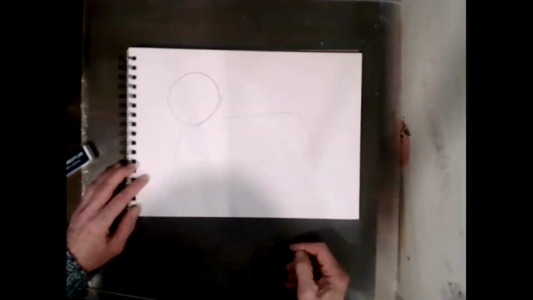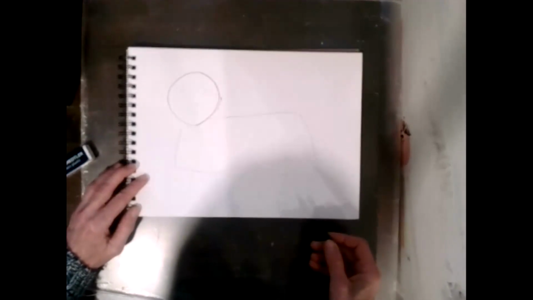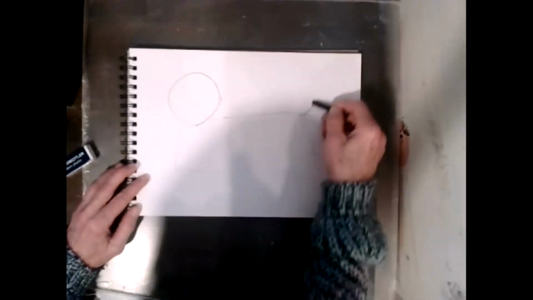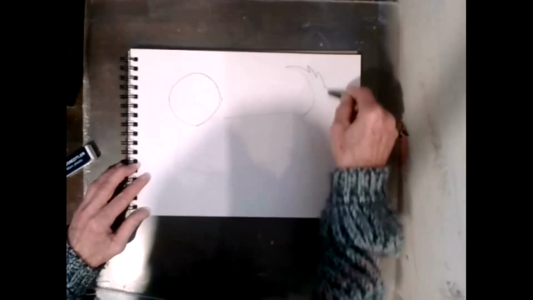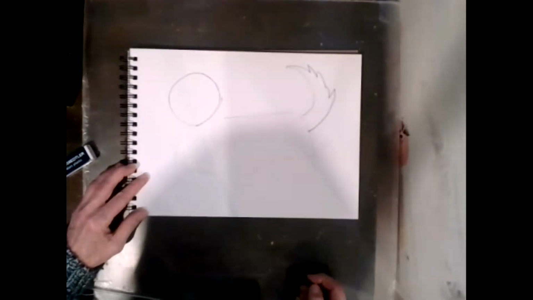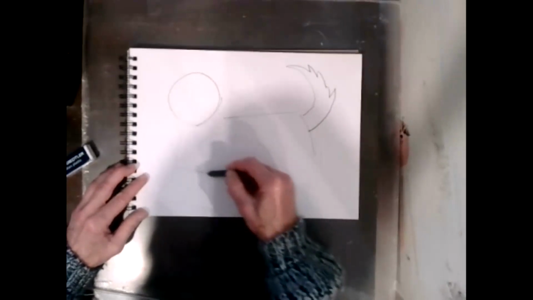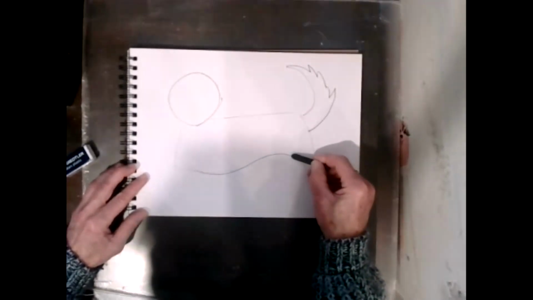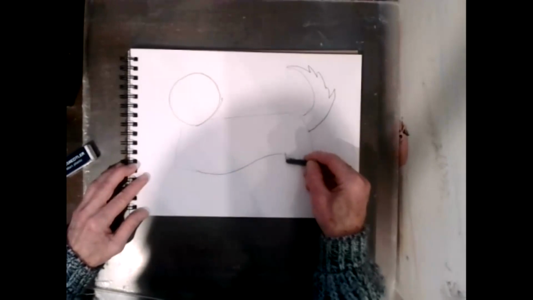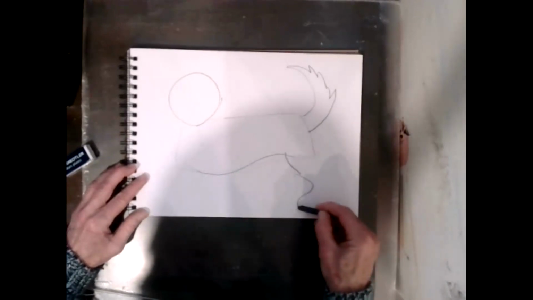And then it has a tail that comes off like this, something like that, right? And then it has a rib cage, and then it goes in a little bit at the belly, and that's kind of where one of the legs are.